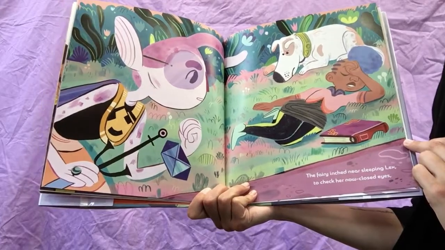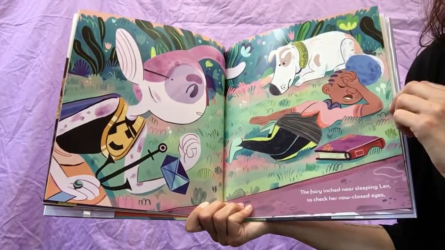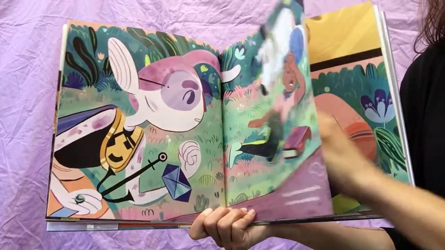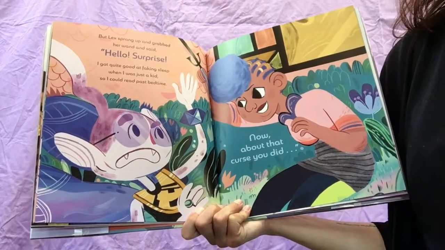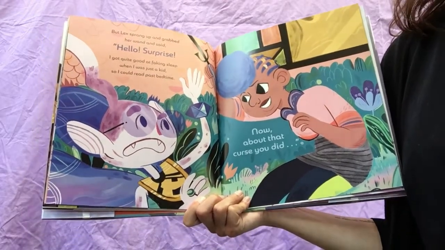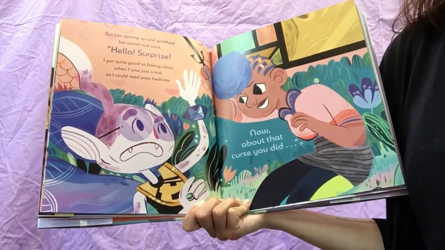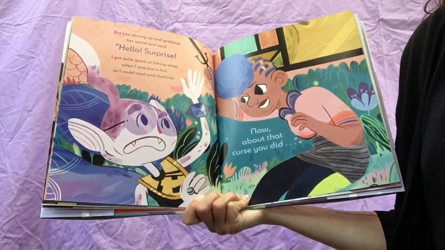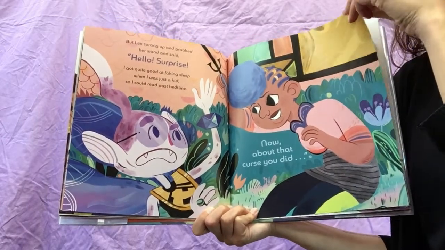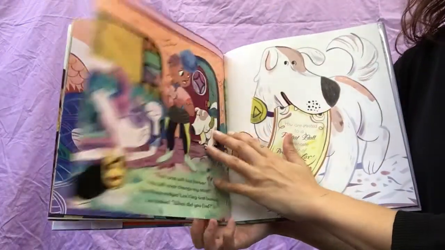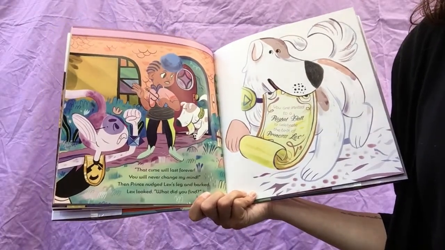The fairy inched near sleeping Lex to check her now closed eyes. But Lex sprang up and grabbed her wand and said, "Hello, surprise! I got quite good at faking sleep when I was just a kid, so I could read past bedtime. Now about that curse you did." "That curse will last forever. You will never change my mind."